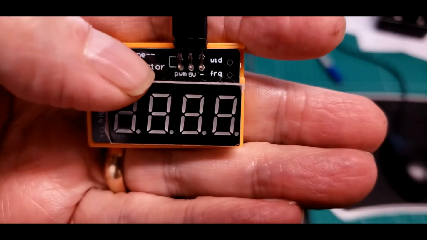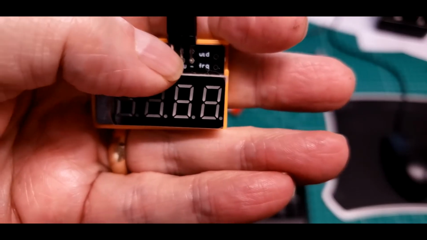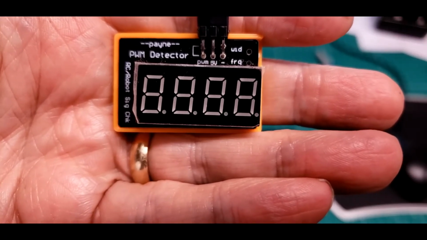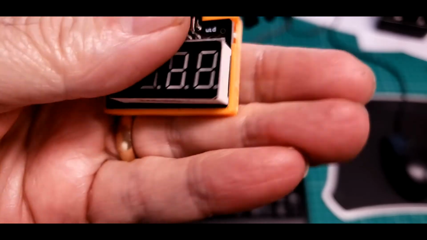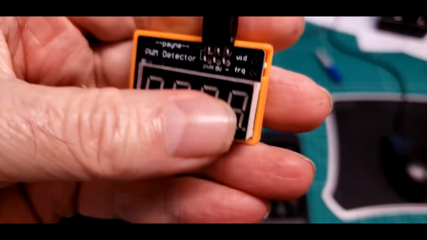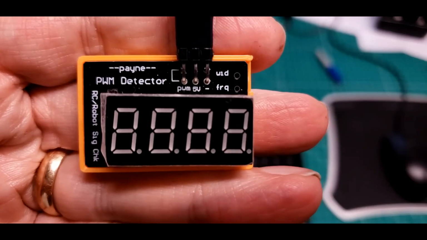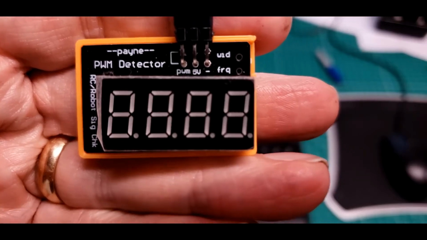And you can see right here is your PWM signal in. This middle one's 5 volts, and this one is ground. And it will display numbers on these Nixie tubes. That's all there is to it. There's a little switch here to switch from measuring pulse width to measuring the frequency of the overall signal.